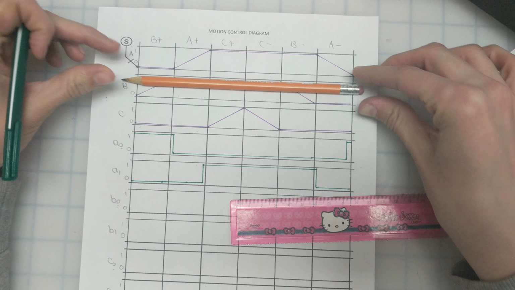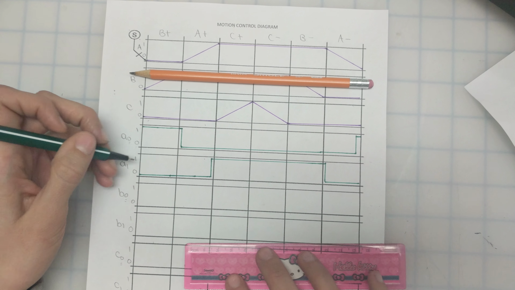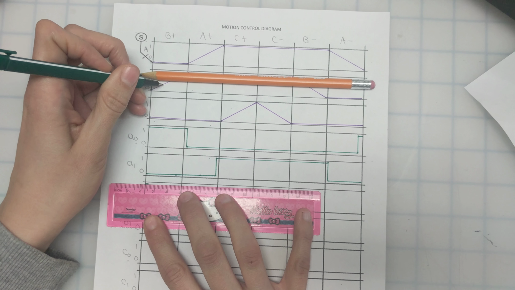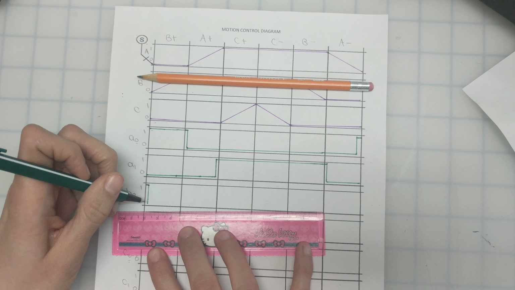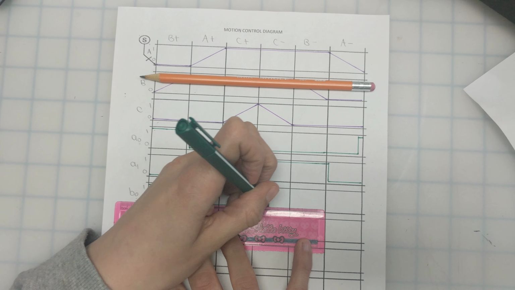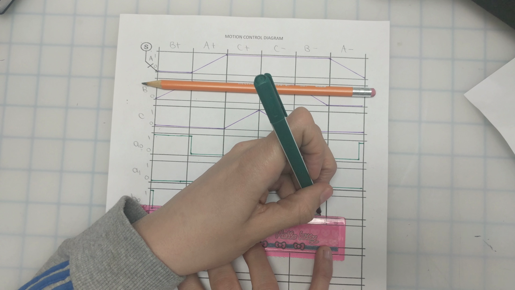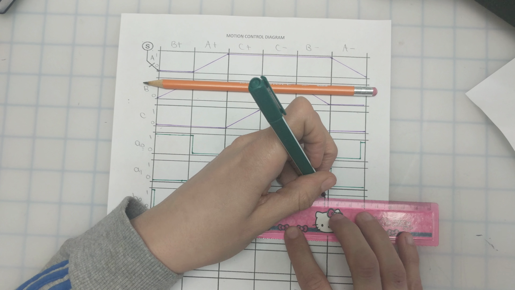All right, so now we're going to look at B. Again, don't forget, because I always forget, zeros start from on. So we're going to start from on. Immediately, there's activity in the first half of the cell, so we're going to come straight down. Go all the way across. There's activity in the second half of this cell, so we're going to come back up and finish.